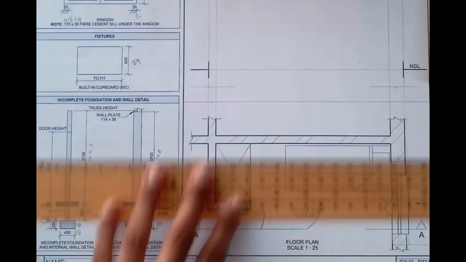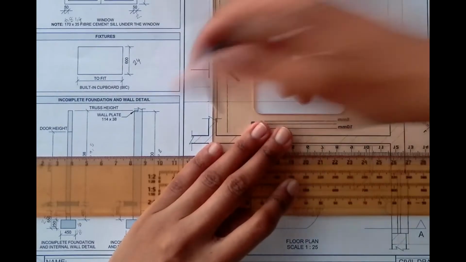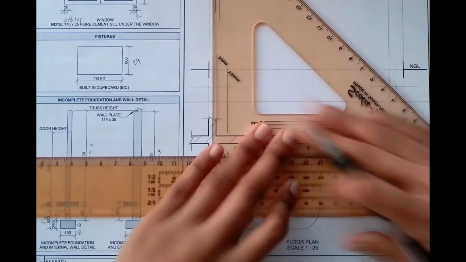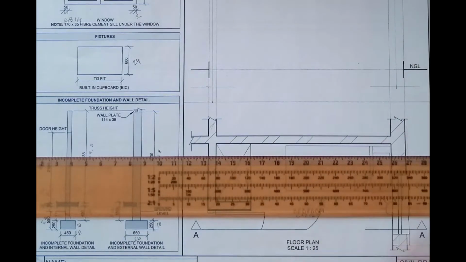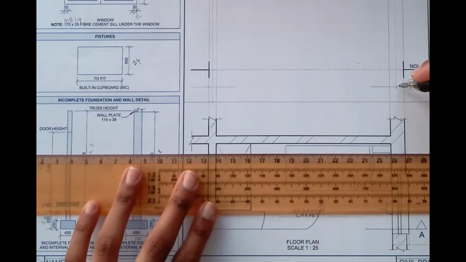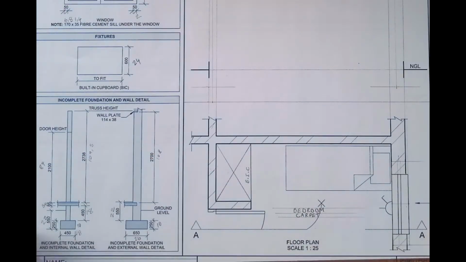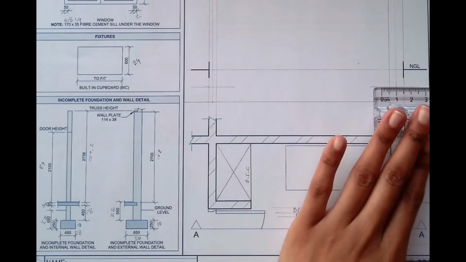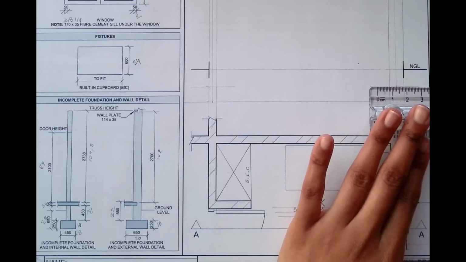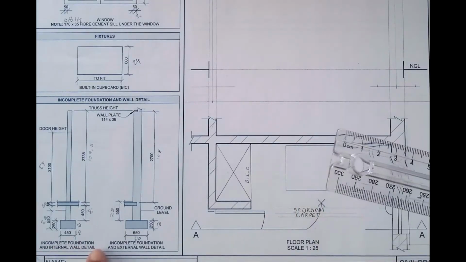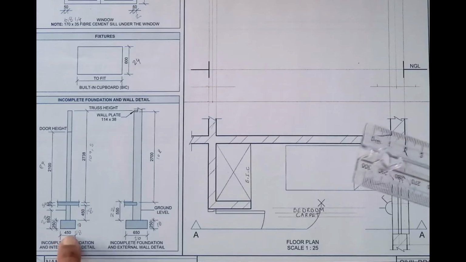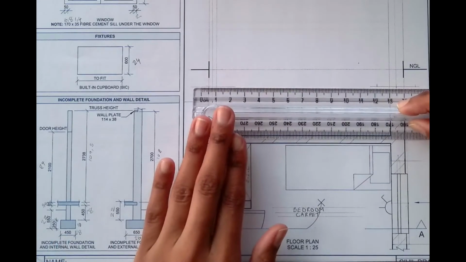Then I can project it all the way up, because I'm going to need it for later. So my middle, and then we have our length, which is 26. For the external one, I'm going to go 13 out from the middle: 13, 26, 13. And then this one is 450, which is 18, so I'm going to go 9 out from the middle.